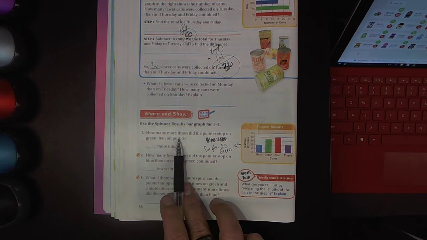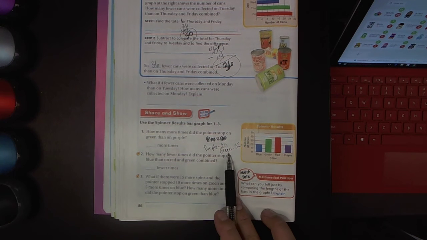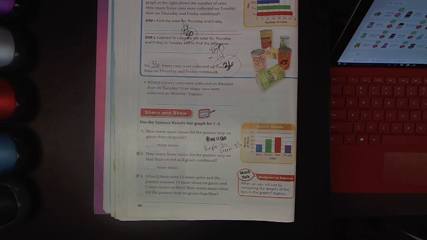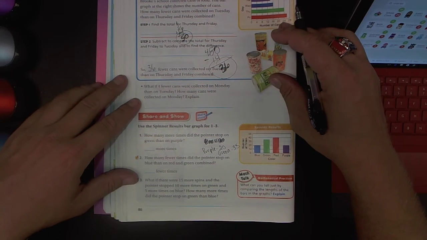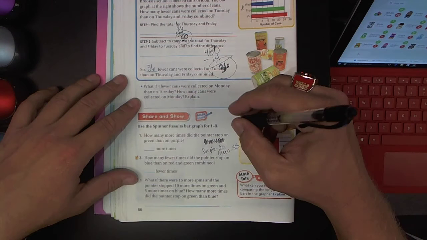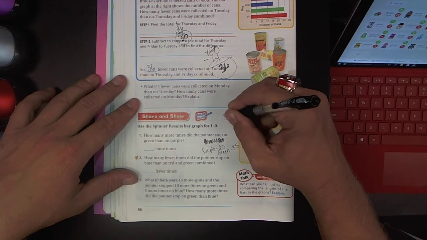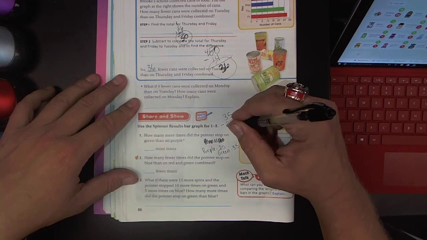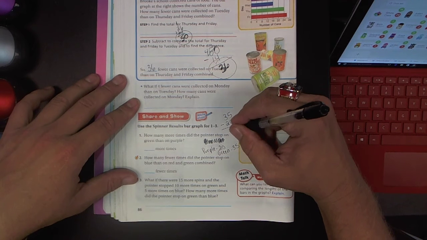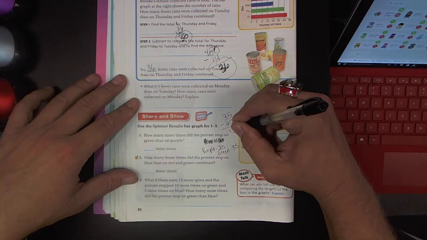All right, so how many more times did the pointer stop on green than purple? When you're trying to find the difference between two things, like we talked about in class, you need to subtract. So green is 35. I'm going to minus the purple, which was 20, and I get 15.